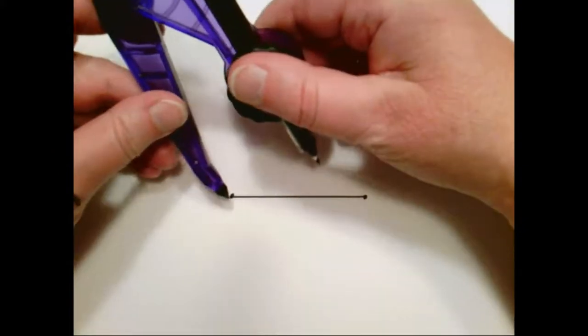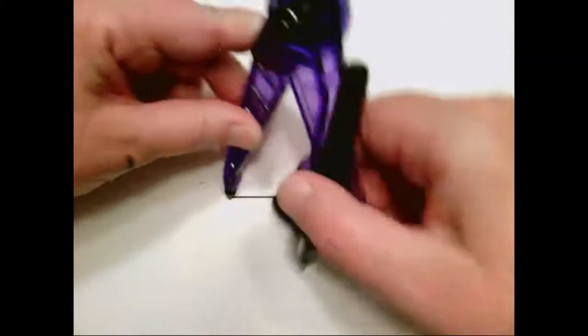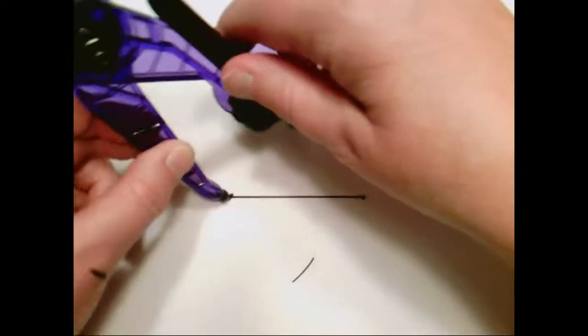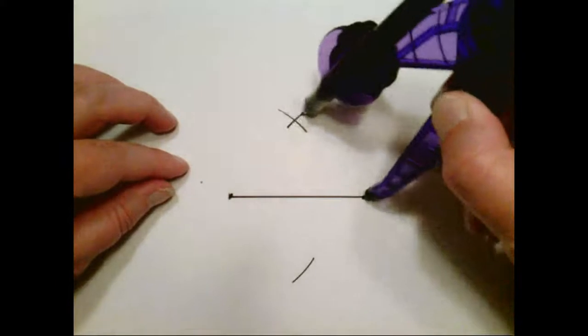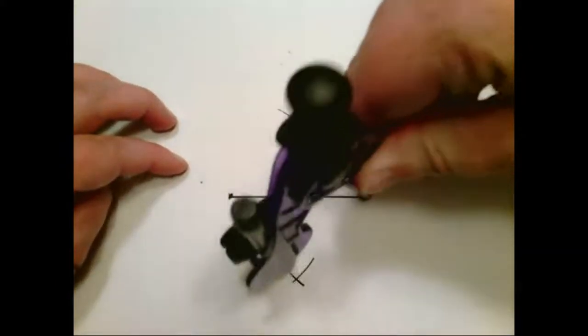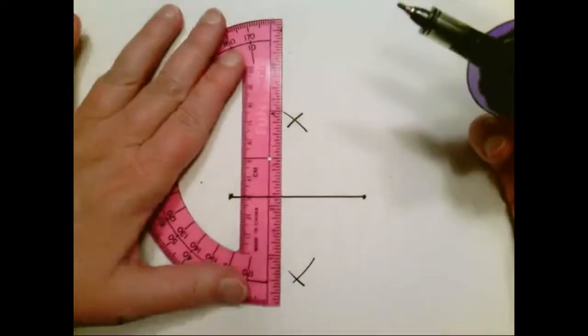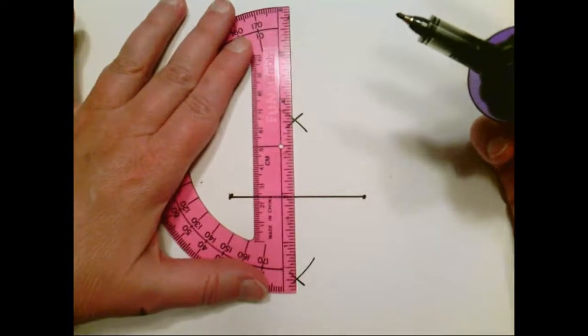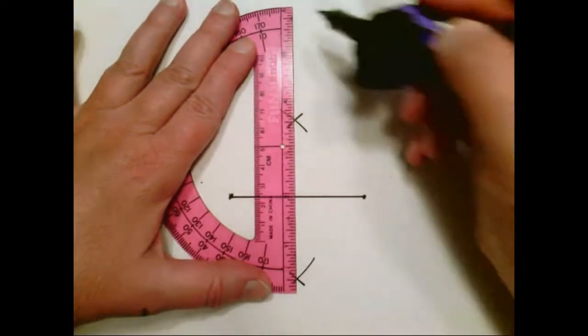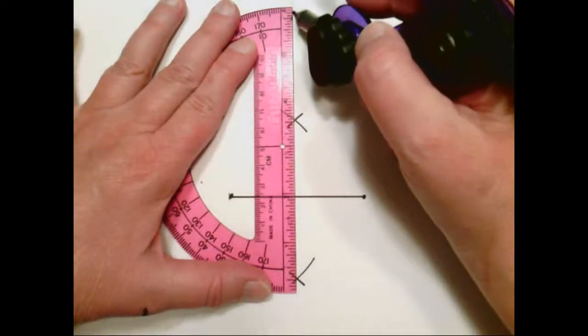We've done this on a lot of these arch constructions. We need arcs above and below that have the same radius from those endpoints. If we connect those up, we'll have the perpendicular bisector of that line segment on our spring line.